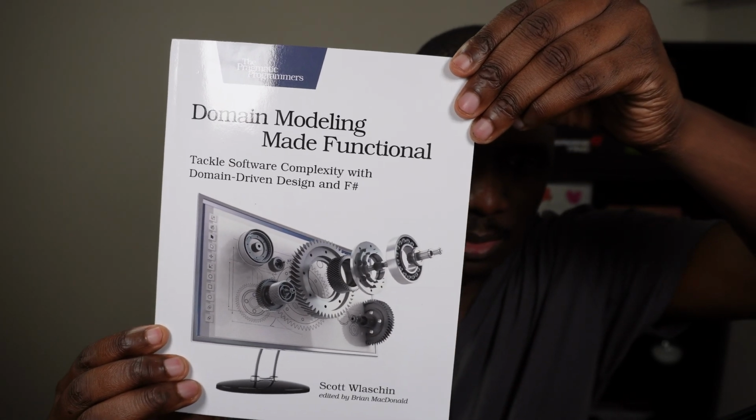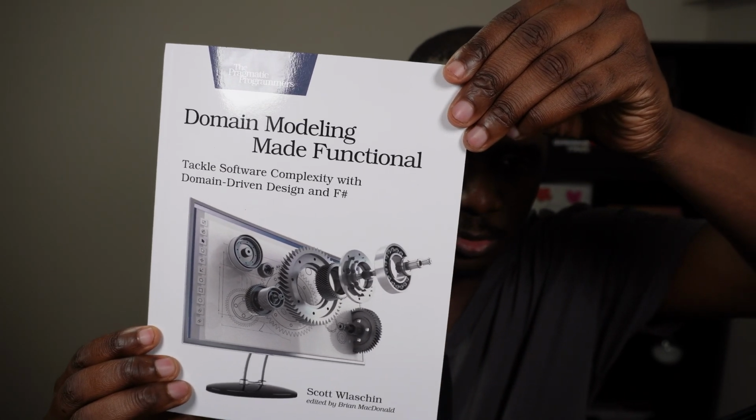But yeah, that's it. Domain Modeling Made Functional tackles software complexity with domain-driven design. It's a wonderful book by Scott Wlaschin. Scott Wlaschin is an excellent educator, writer, and we are huge fans of his in the channel.